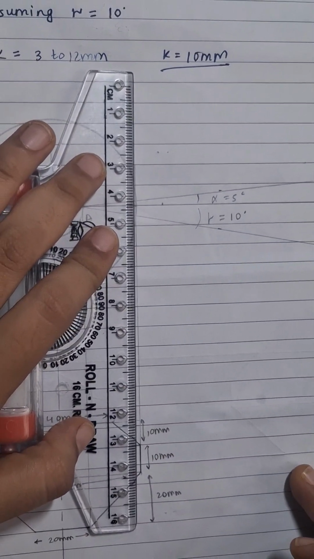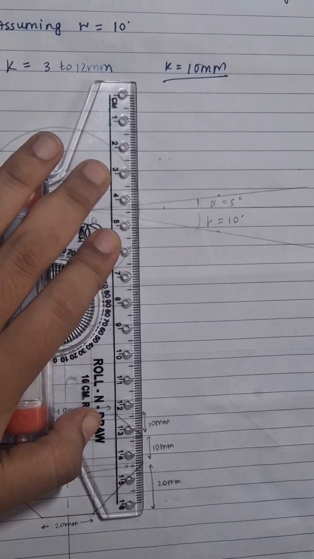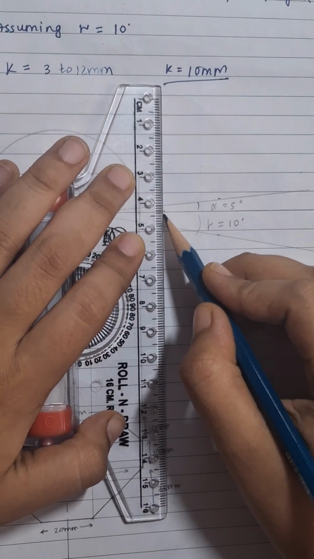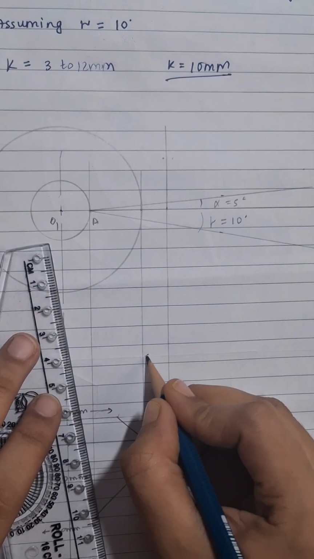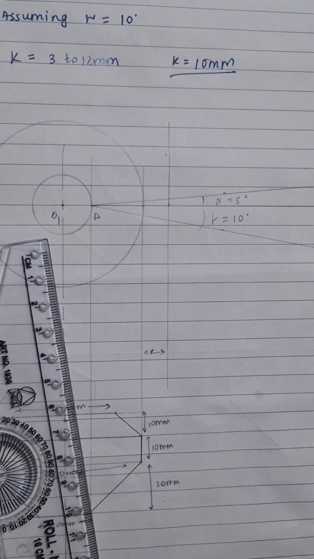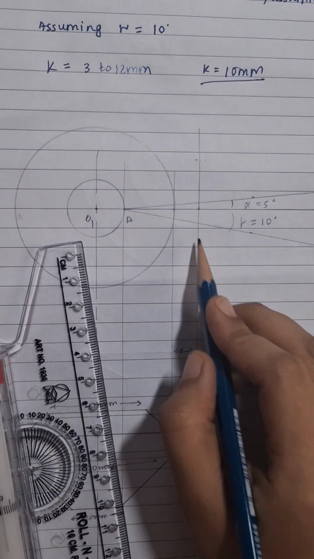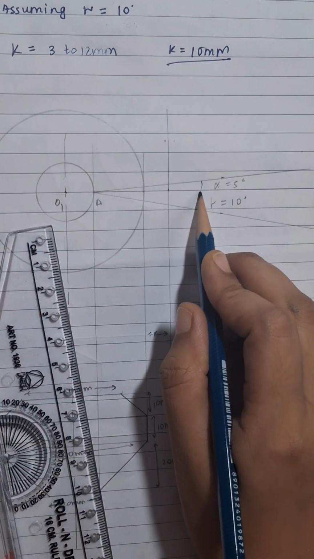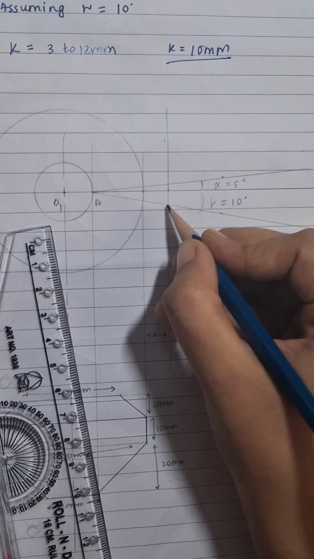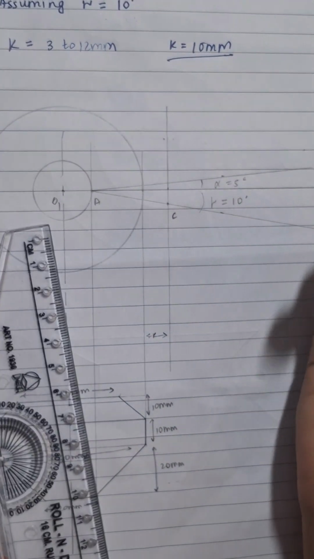So you will draw again a line perpendicular to the horizontal axis and parallel here. So this is your K. Okay, so now it intersects this line of angle gamma. So here, this I will say is point C.